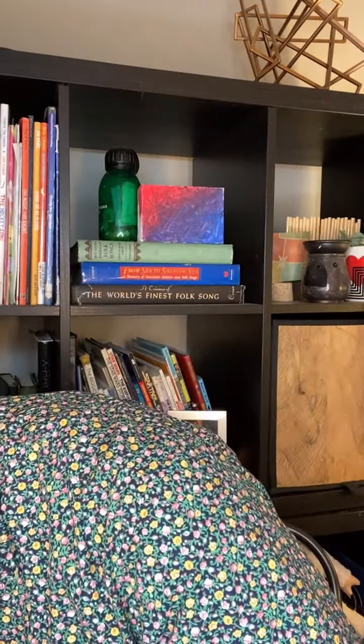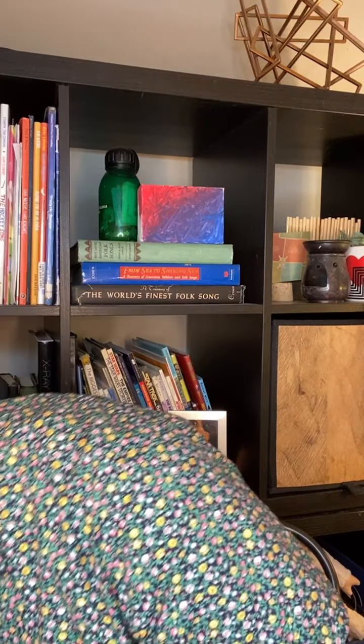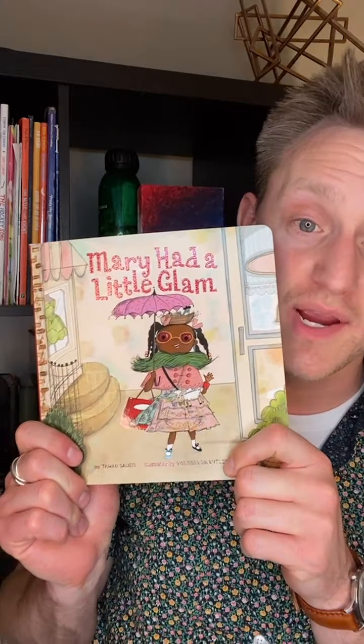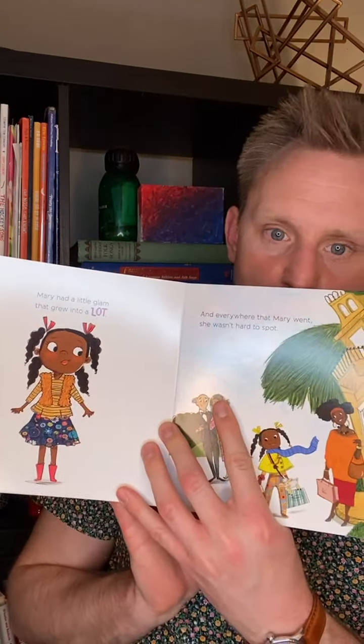Day 2, the kids come back, we do solfege, we do all of that. Our book of the day on the second day is one I've talked about this year, Mary Had a Little Glam. If you know Mary Had a Little Lamb, this one's fun because Mary, this girl, is about to go to school and she wants to look glamorous.